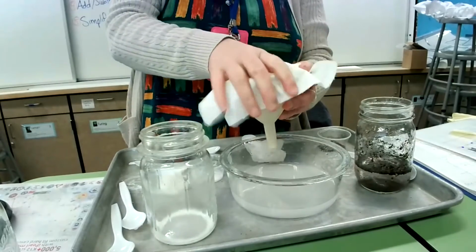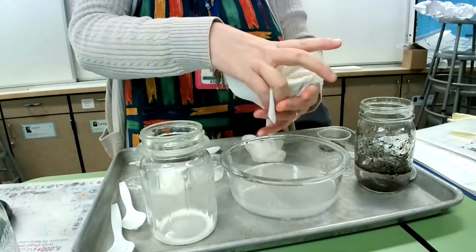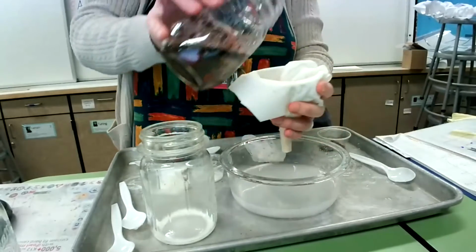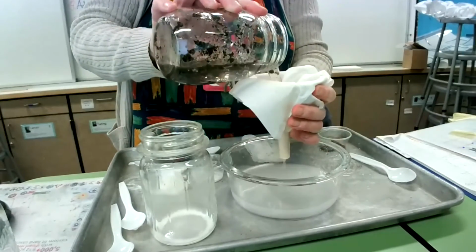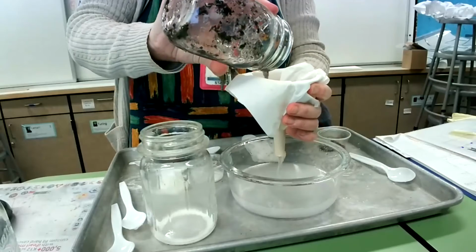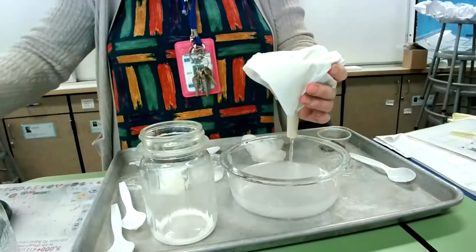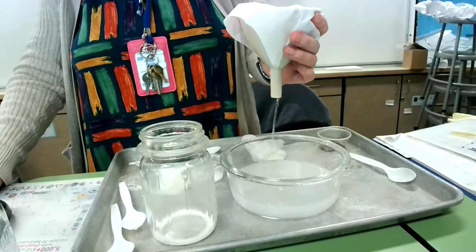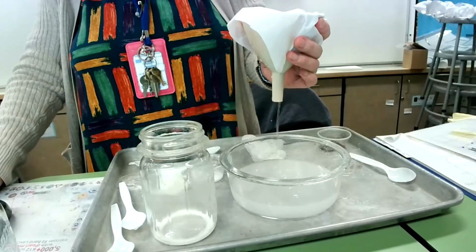So I'm going to do another filter here in my funnel. And this time I'm going to do the soil and sand. Notice what's coming through is clear. I don't see any sand or soil in there.